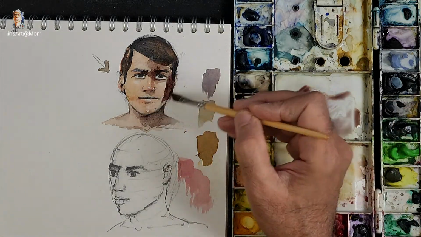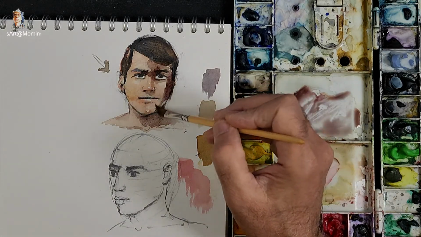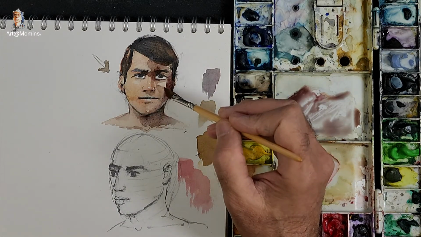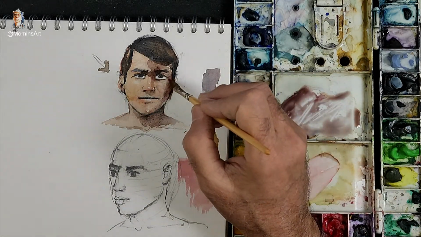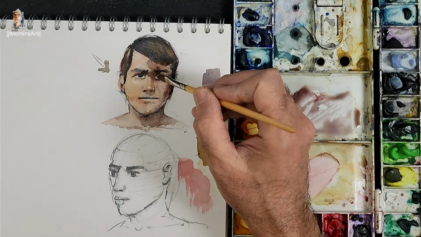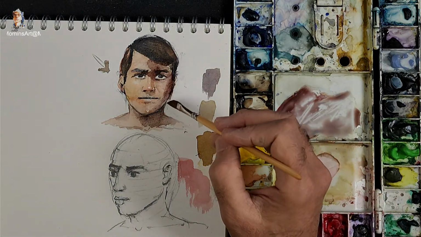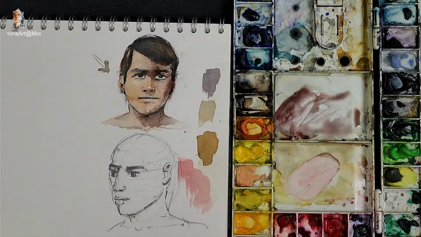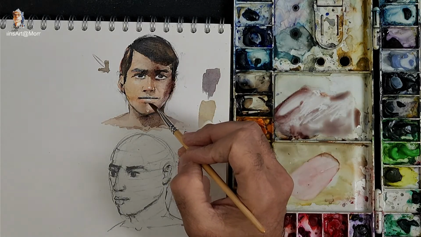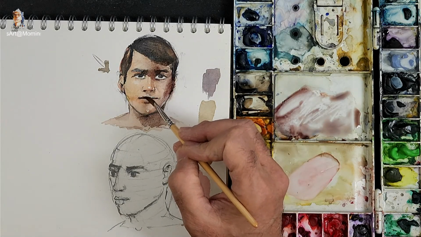Now let's put this here. Don't worry if you put a too dark color, you can always lift it up and make it softer. So I will leave this here. Let's make this softer, keep it softer. Underneath the lip will be darker, the lip will be darker.